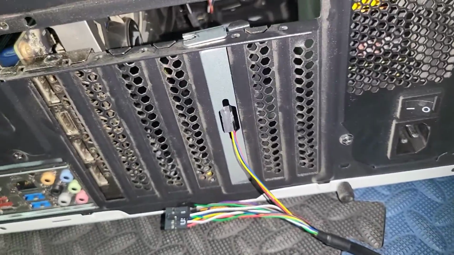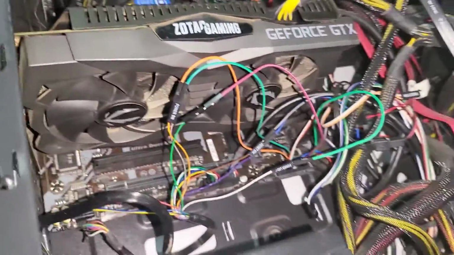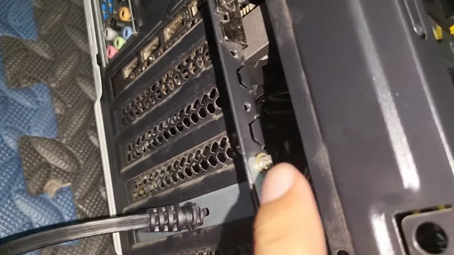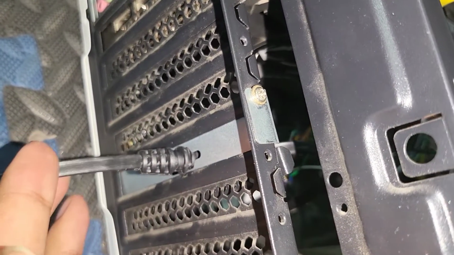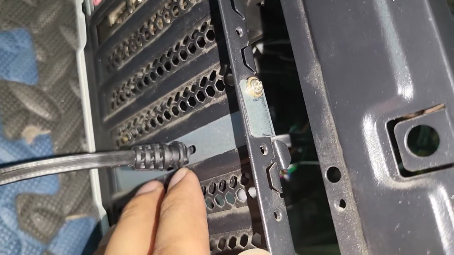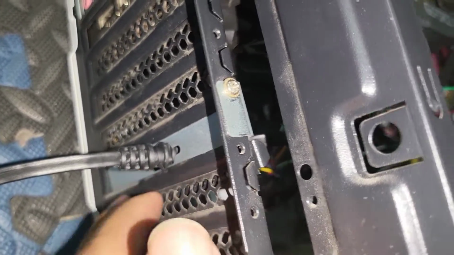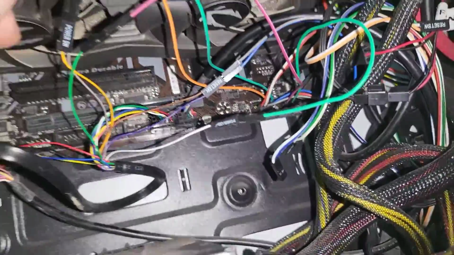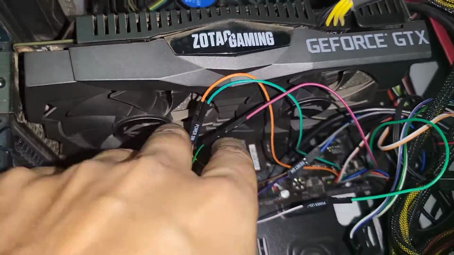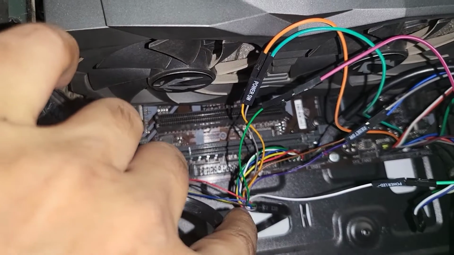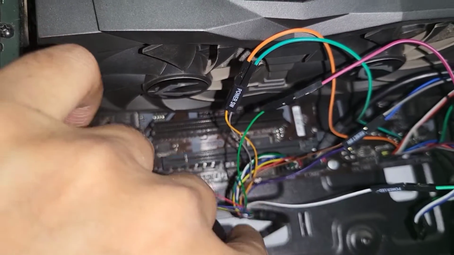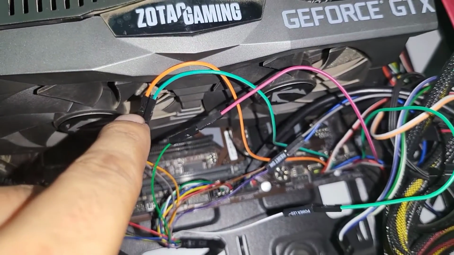So let's see. So guys, I have attached it. As you can see, I have screwed this in, and it is very tight now. It gets settled inside this slot. And the other thing which I need to do is, because the wire is very short, as you can see, that's a front audio and my USB port is here, and the length of this cable is very short, so I need to use jumper wires.